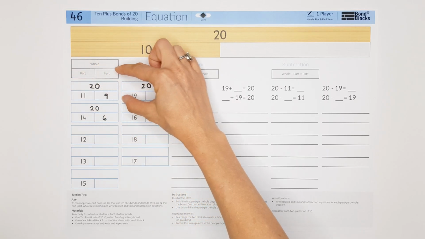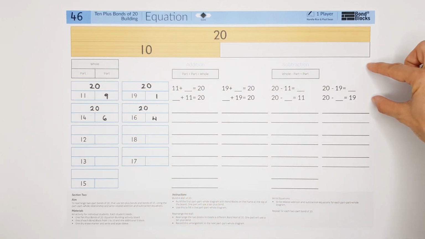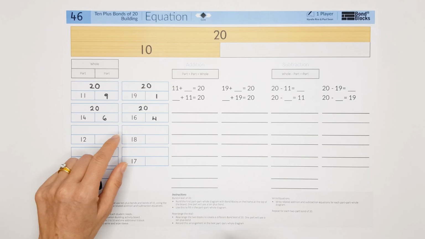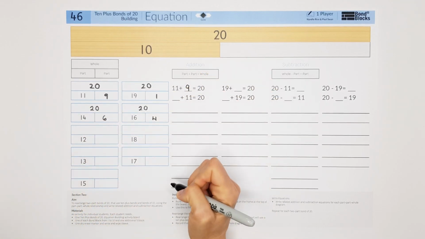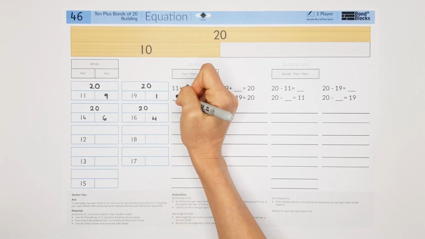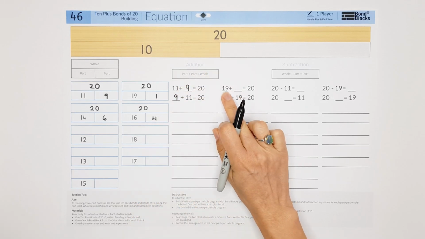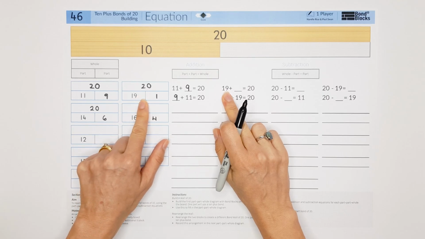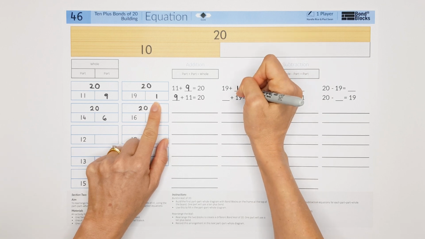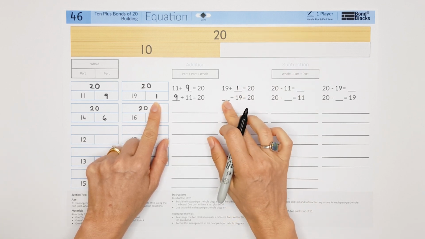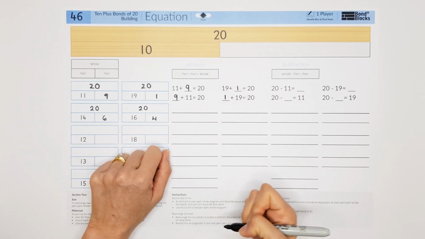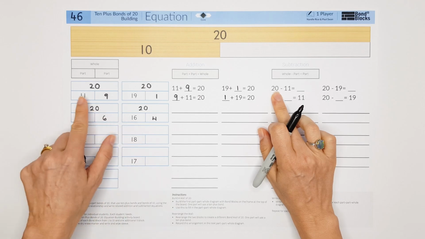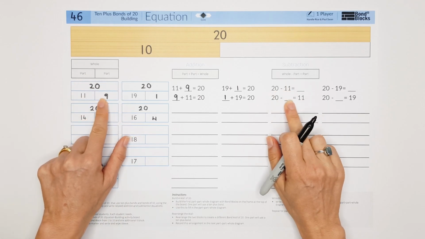I'm going to complete all the addition and subtraction equations going across. First, I know one part of 11, so the other part would be 9. Here, I'm missing a part of 9. When I've swapped for my second part-part whole diagram, I know one part of 19, so I'm missing the other part. And when I swap the position of the parts, I know one part of 19, so 1 would be the other part.